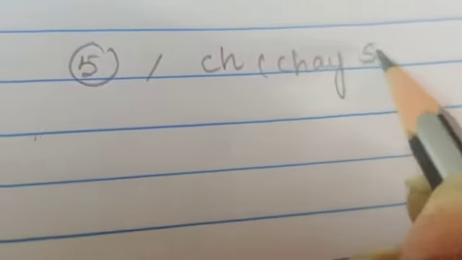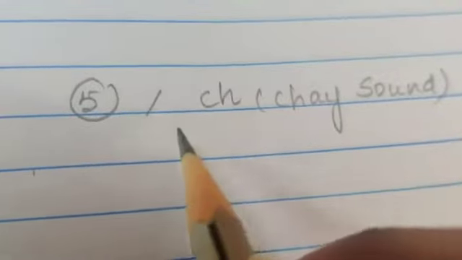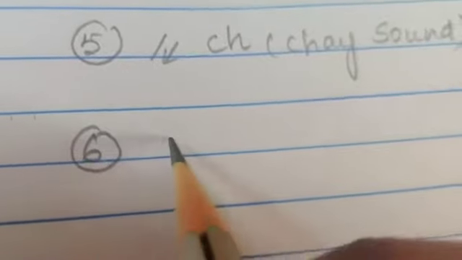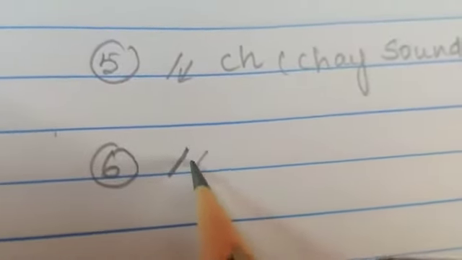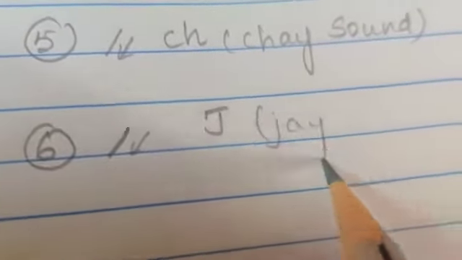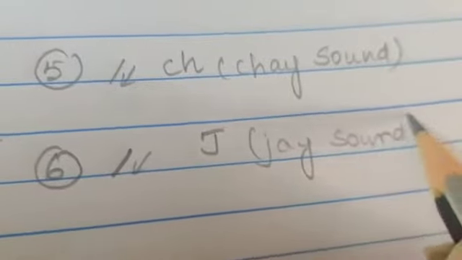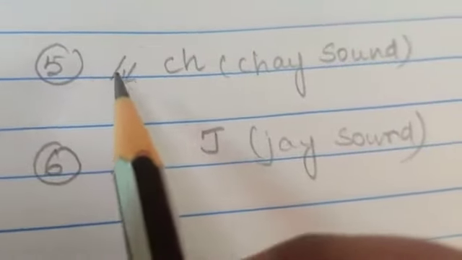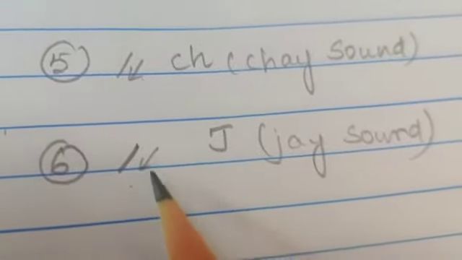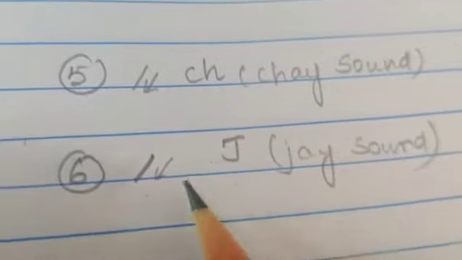The fifth stroke we are going to see is CH. It should be written like this. It is sounded as che, and it is the stroke CH, which is a light stroke. And the sixth stroke we are going to see is J. It is similar to the che sound, but the difference is it is a dark stroke. Remember, che is a light stroke and J is a dark stroke. Both are similar. The example for J is jest, J-E-S-T, and for che is chest, C-H-E-S-T.